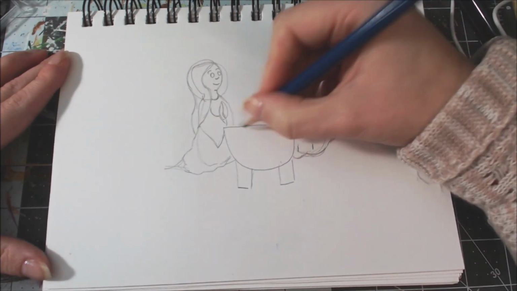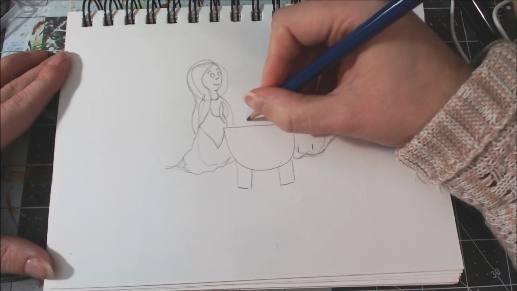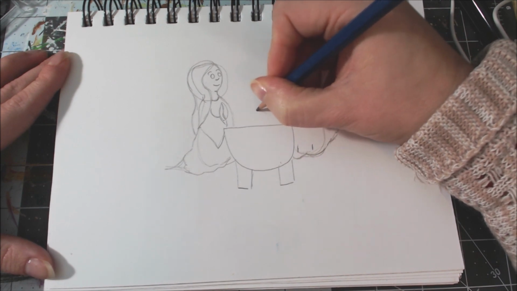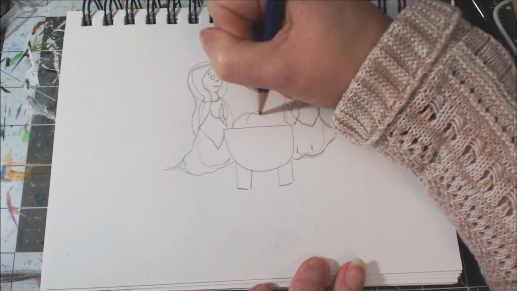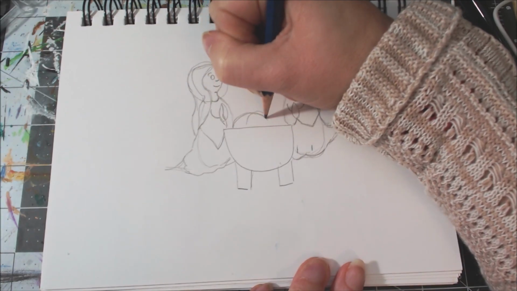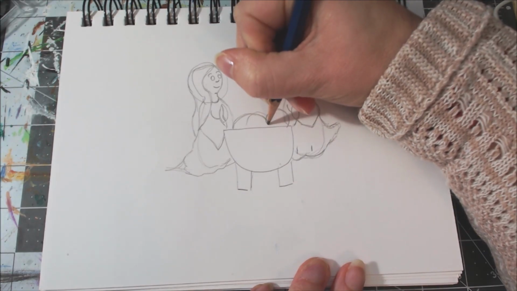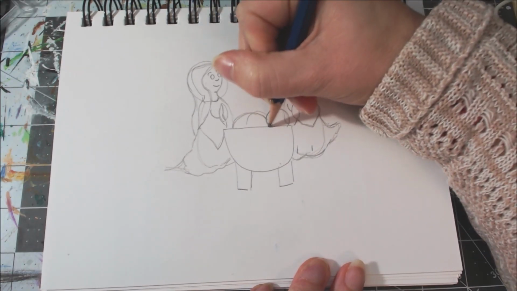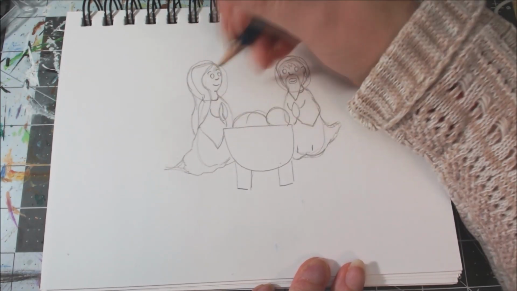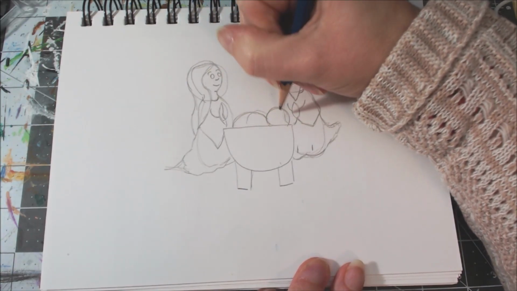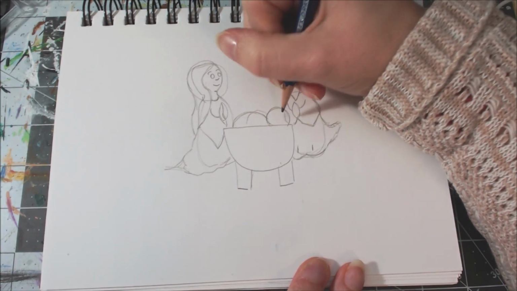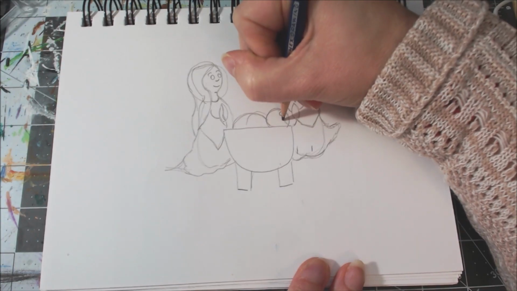And then for baby Jesus, we're just gonna see like the top of his head right here. Still do him from the side. So still pretty simple, half circles, half oval. Hair, squiggle.